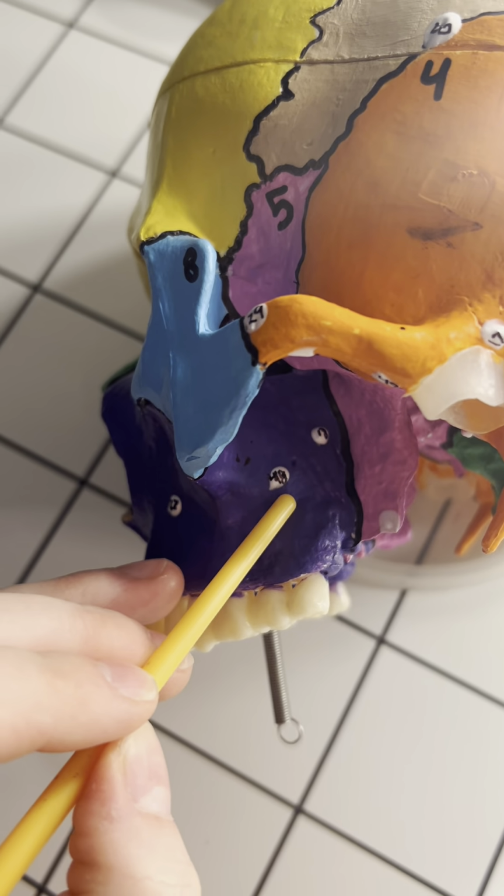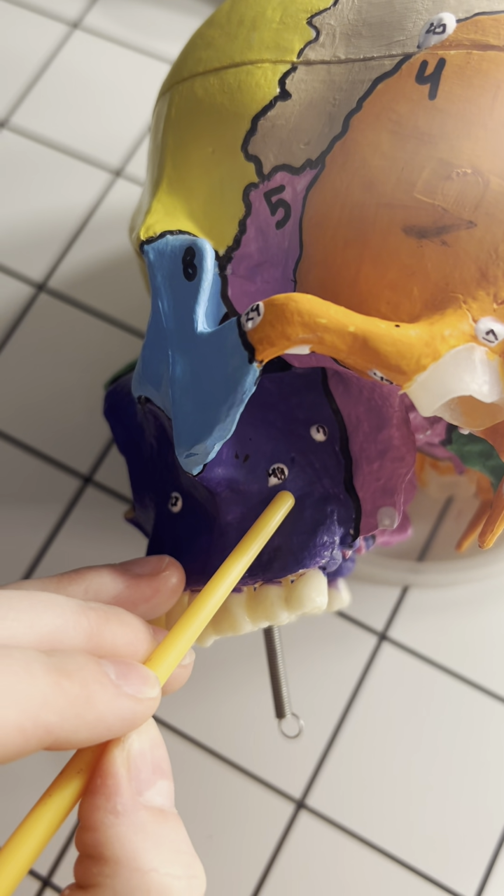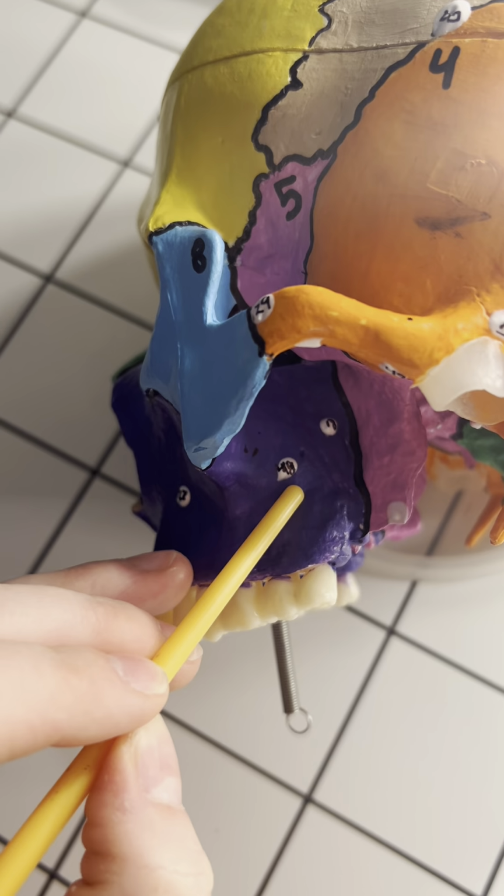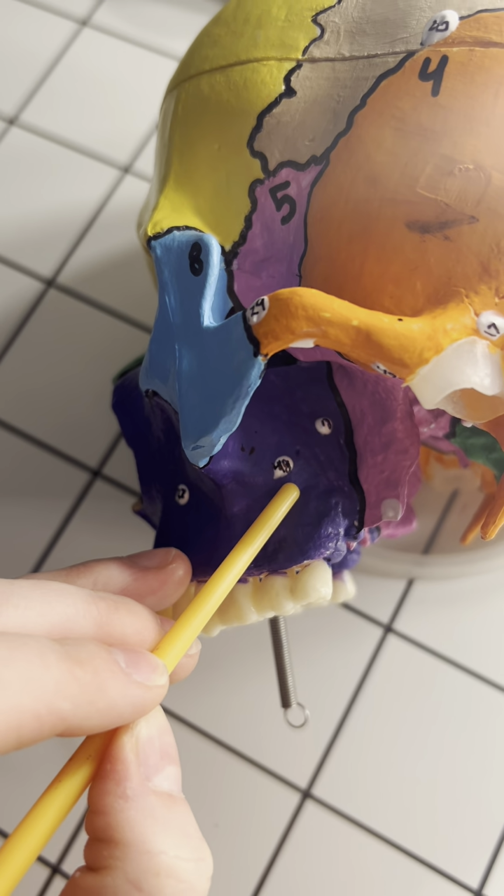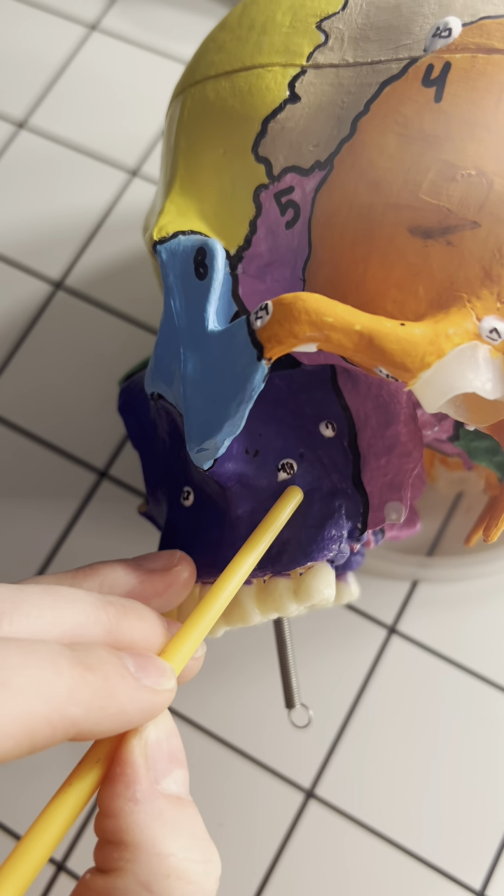Number 48 is this tinier posterior superior alveolar foramen, which is an opening in the maxilla that allows nerves and blood vessels to supply the upper teeth and the maxillary sinus.